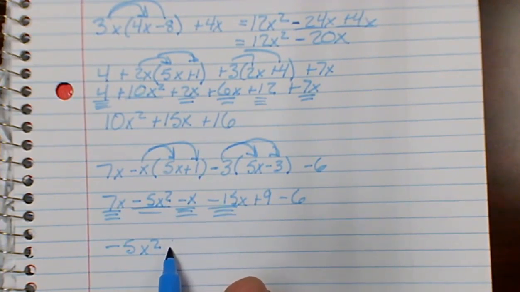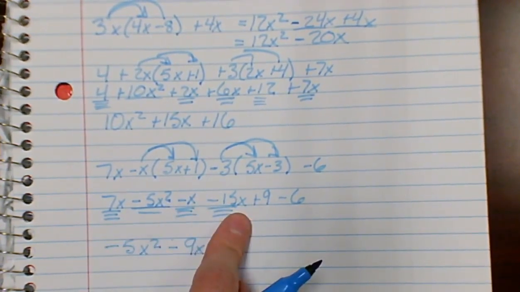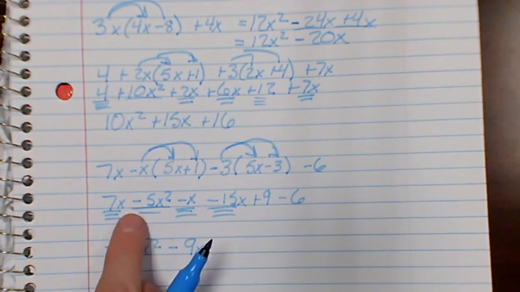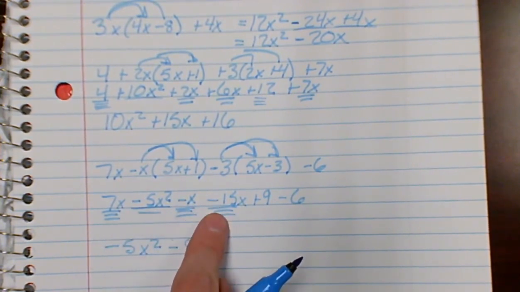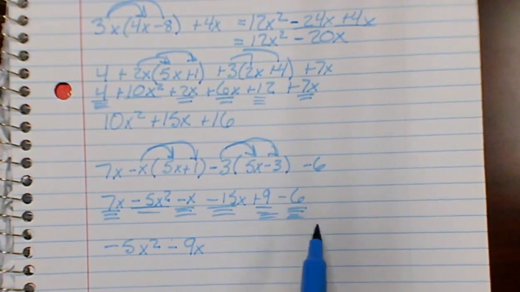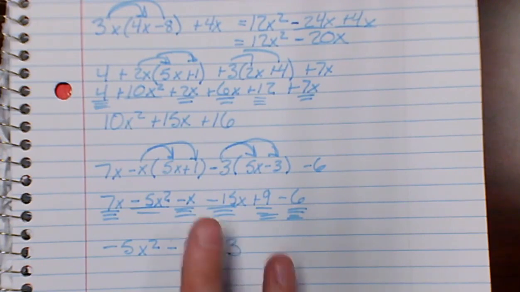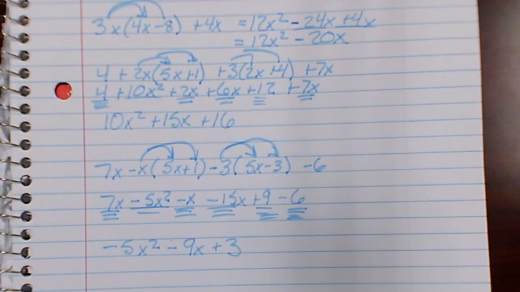So that would give us a negative 9x when you take 7 minus 1 minus 15, or 7 plus negative 1 plus negative 15x. And then these two at the end are alike, so you have plus 3. So we did distributive property, and then we added like terms to simplify our expression. This concludes this video.